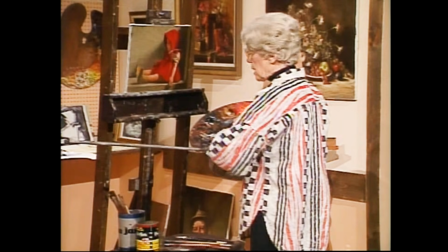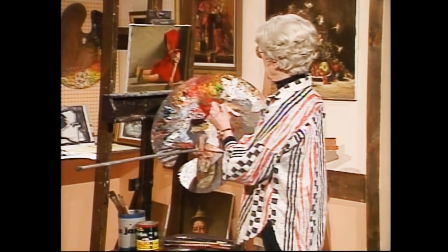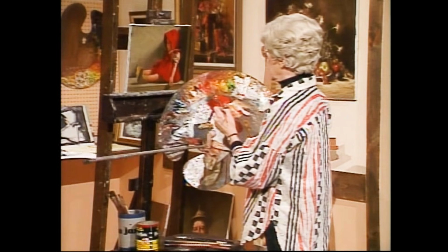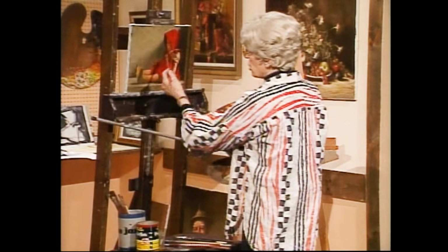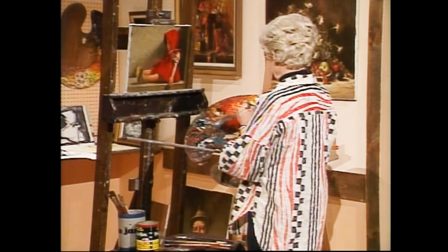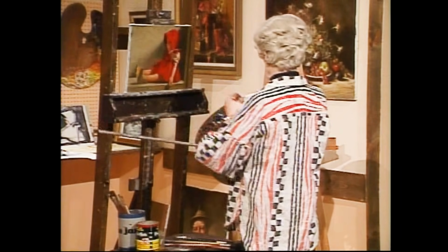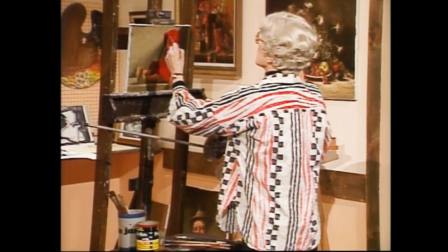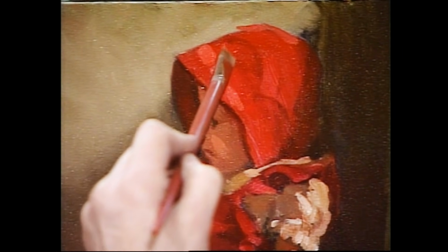Always think in terms of doing as much as you can by adding light. A lot of people say you have to do the darks first. Well, I have the darks suggested, but I like to continue the appearance by adding light and then just use the darks I need.